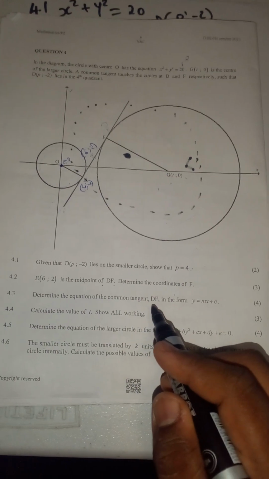Okay, and then the next question says, determine the equation of the common tangent DF in the form of y equals mx plus c. So they want the equation of that tangent. Now, before you even start answering the question, you must check what you must have. The first thing that you must have is the gradient. The second one, the point, or coordinates. Okay, so now the first thing that we are going to calculate is the gradient of OD.